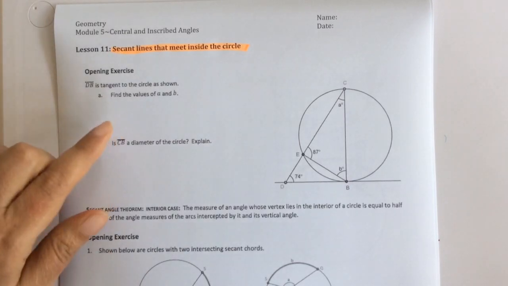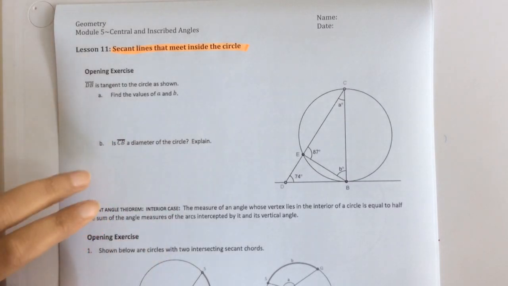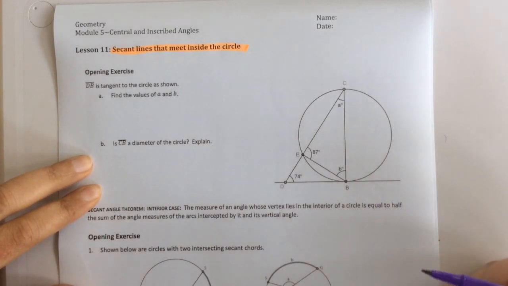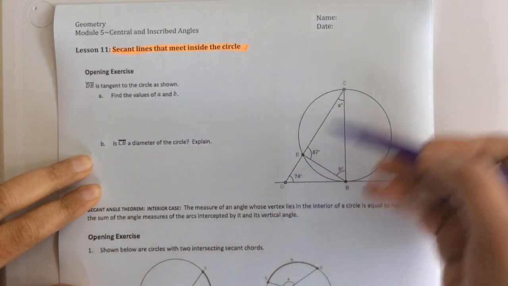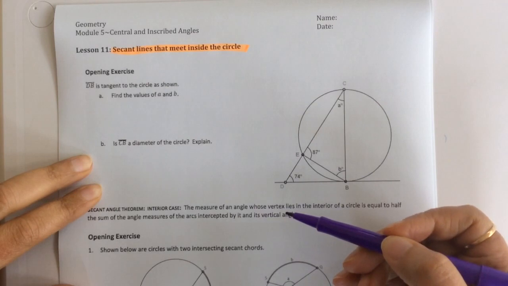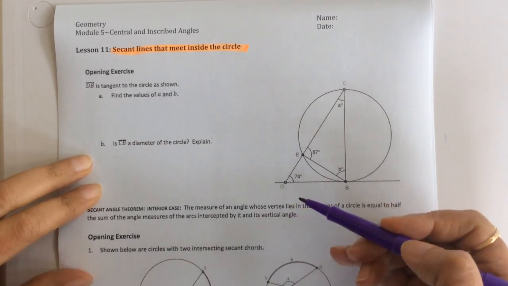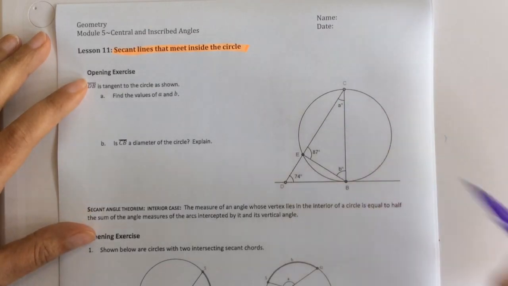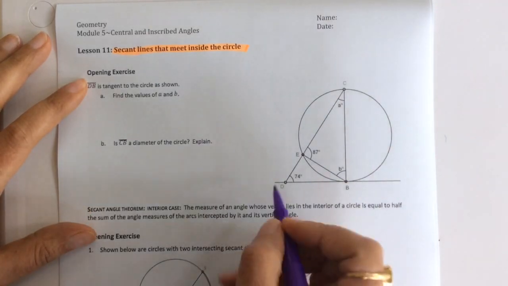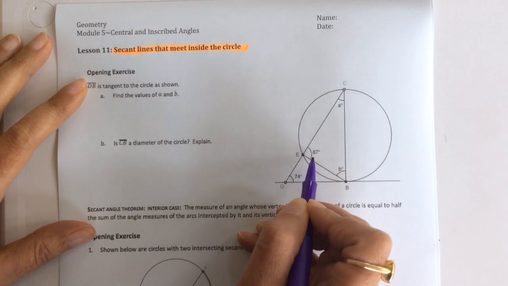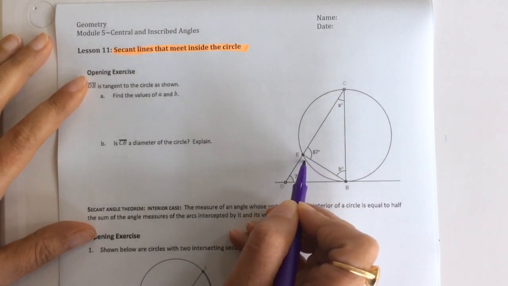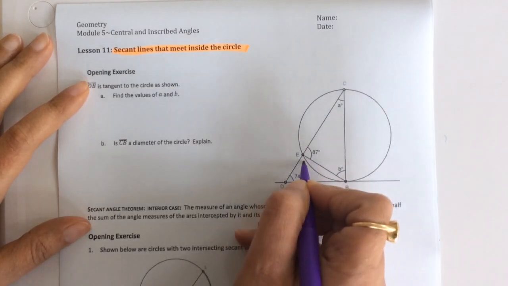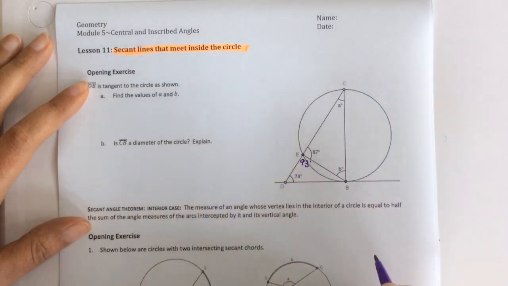Okay, find the value of A and B, and I know that DB is a tangent and DC is a secant. Okay, so let's look at A and B. I can see that this angle is given to be 87 degrees, and this angle is the supplementary angle to 87 degrees, so this is going to be a 93 degree angle.